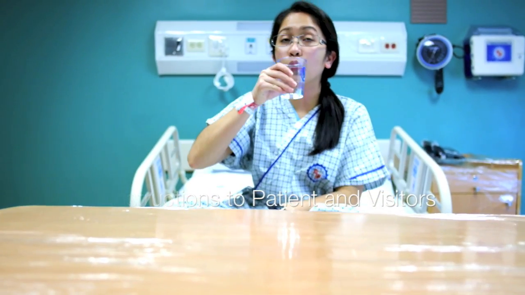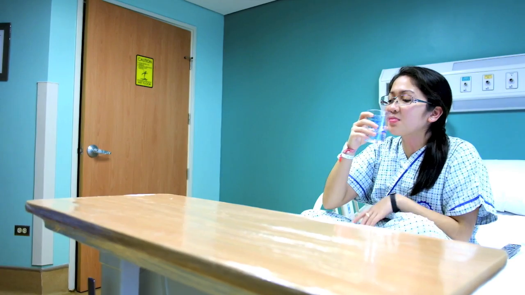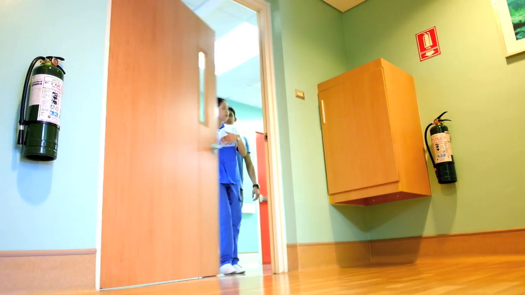Patients should be instructed to increase their fluid intake, as this would help lower the radiation reading at a much faster rate.